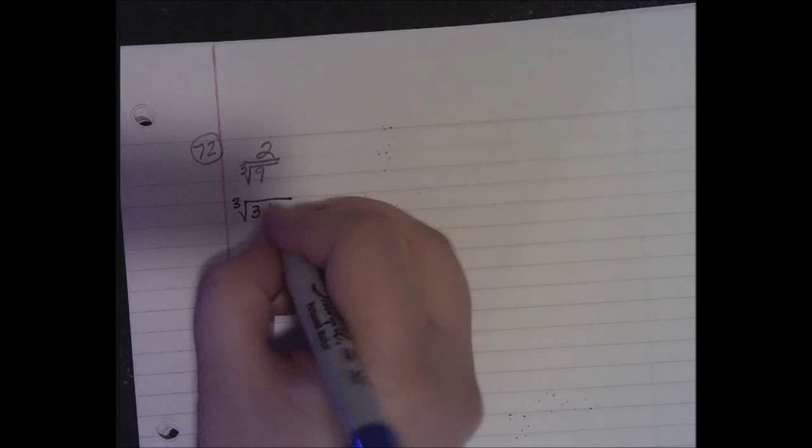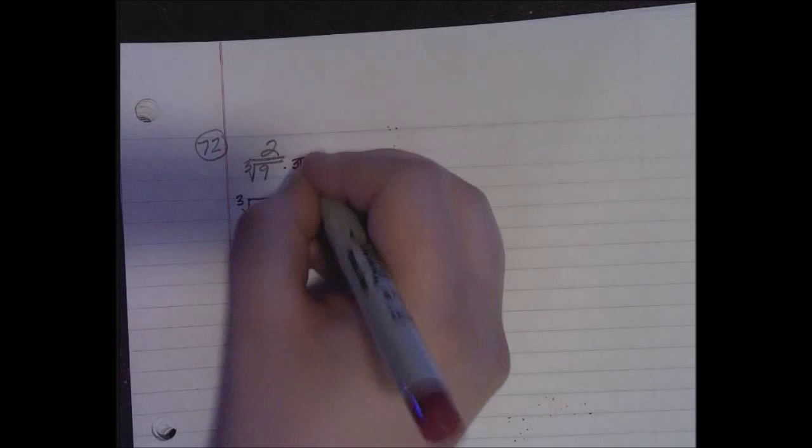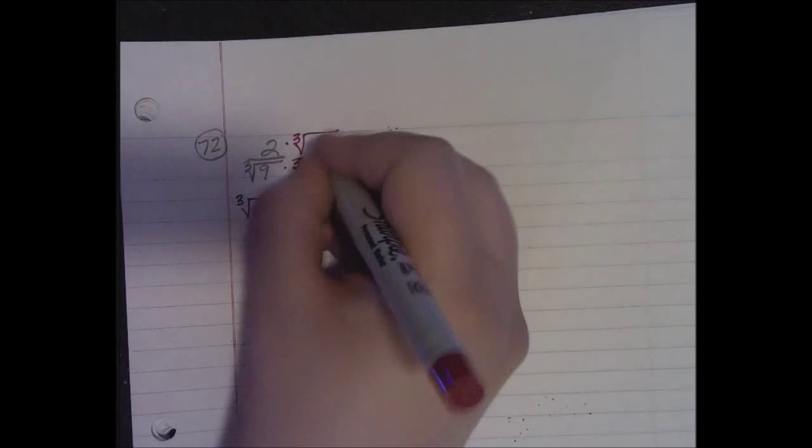So I'm going to write what I have in blue and what I need in pink. So I have the cubed root of 3 times 3 because 9 breaks down to be a 3 and a 3. So I need one additional 3 to release it from the radical. So I'm going to multiply my numerator and my denominator by the cubed root of 3.